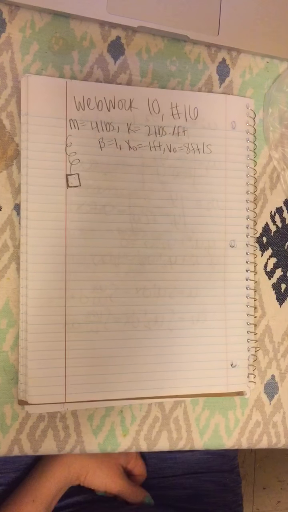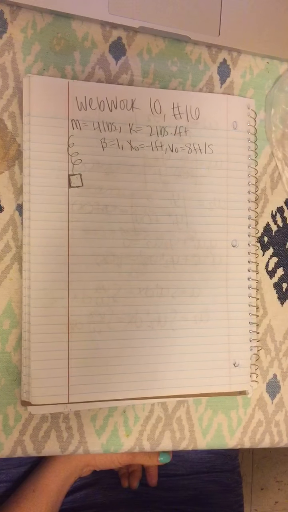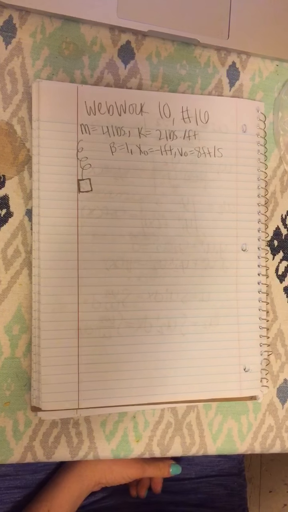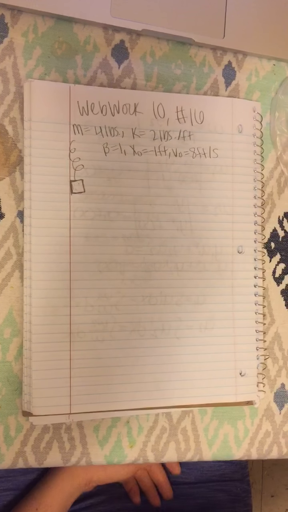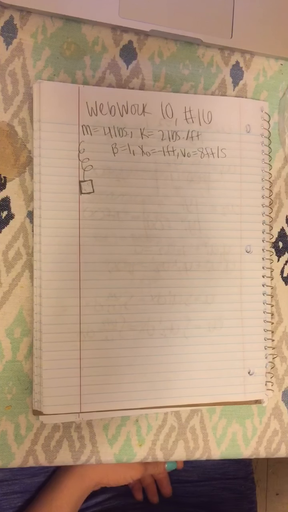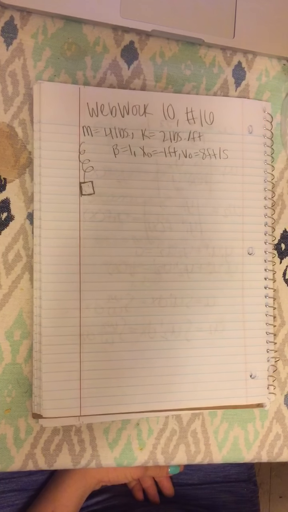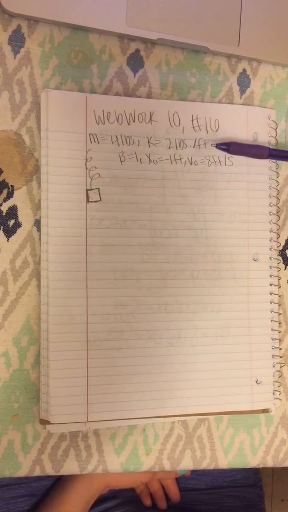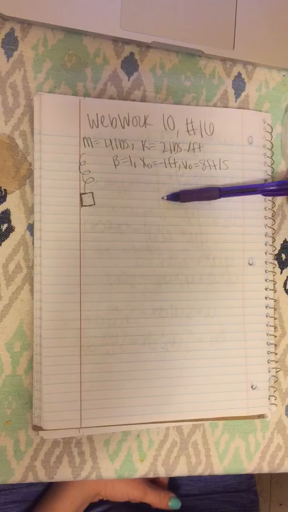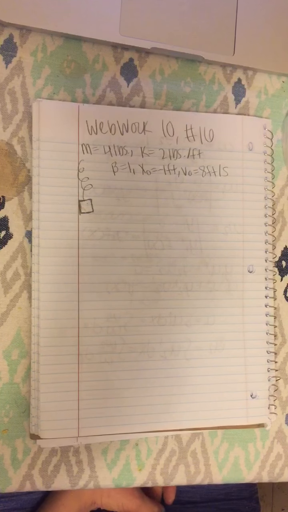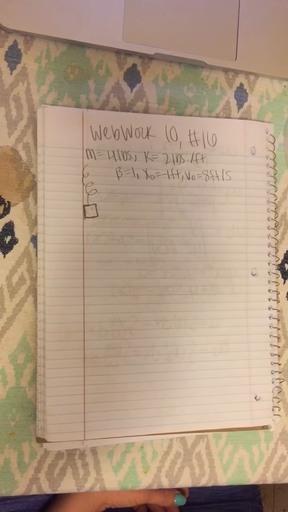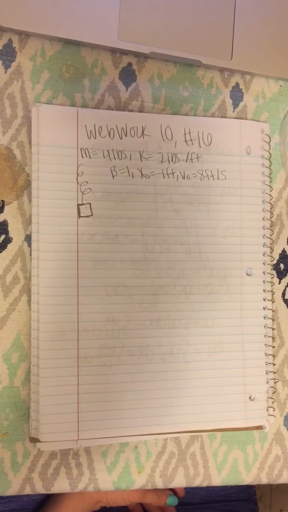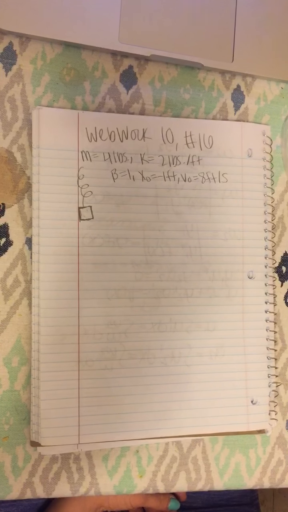All right, I'm going to be demonstrating WebWork 10 problem number 16, which is an initial value problem with a mass and a spring system. We're given in the problem that there's a mass attached to a spring and the mass weighs 4 pounds. So our first step is going to be to convert that weight measurement into a mass measurement.